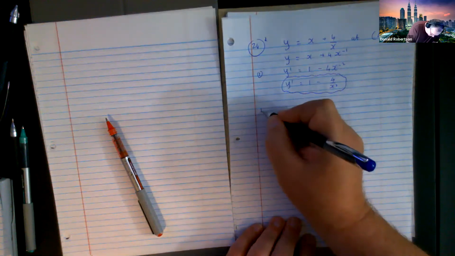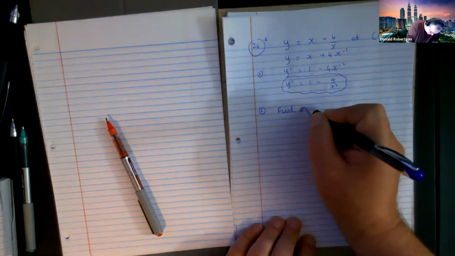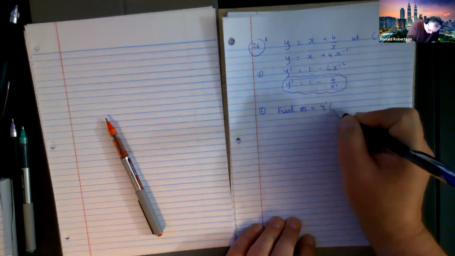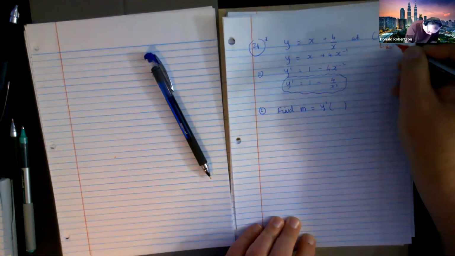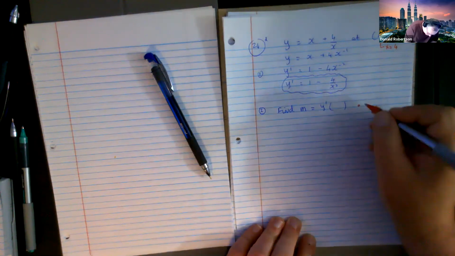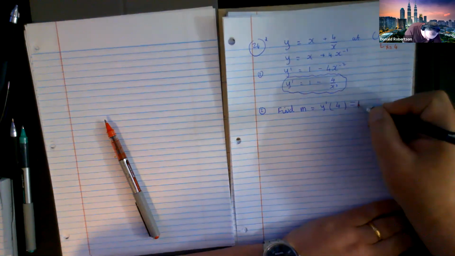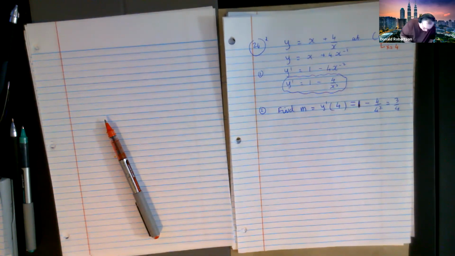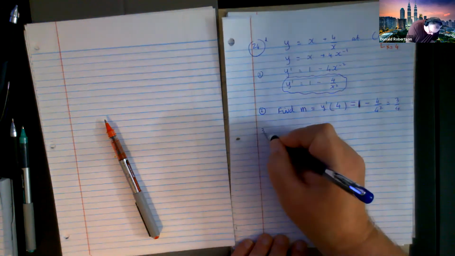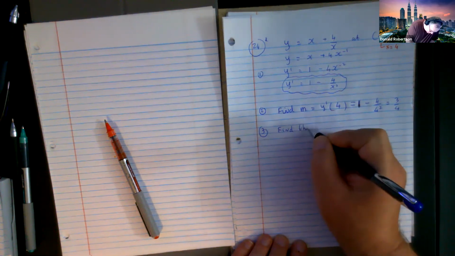Now, step 2 is we find the slope of the tangent line, m, and it's going to be the value of the derivative at, in this case, x equals 4. So it is 1 take away 4 over 4 squared, which ends up being 3/4. And then the final stage is to find the equation of the tangent line.